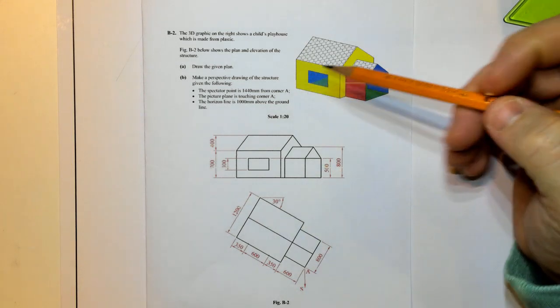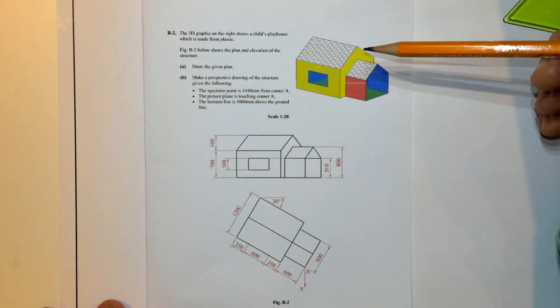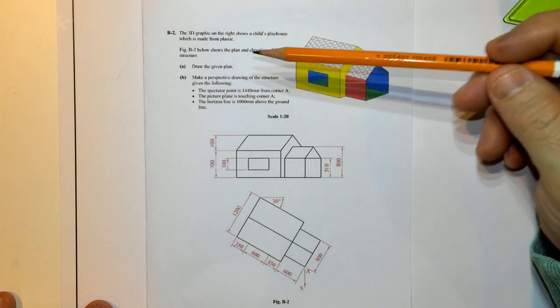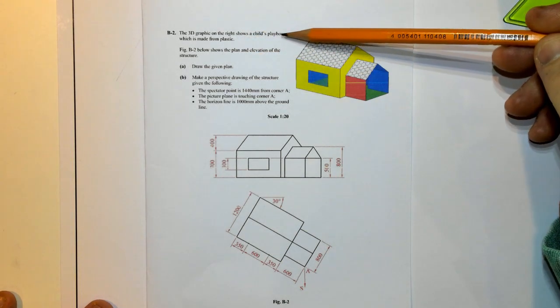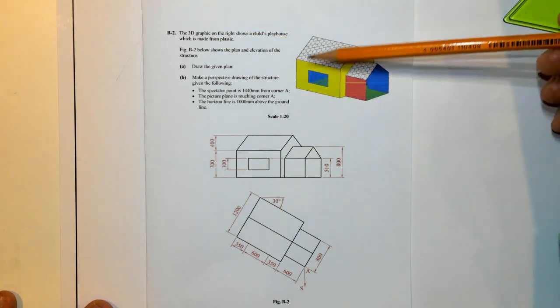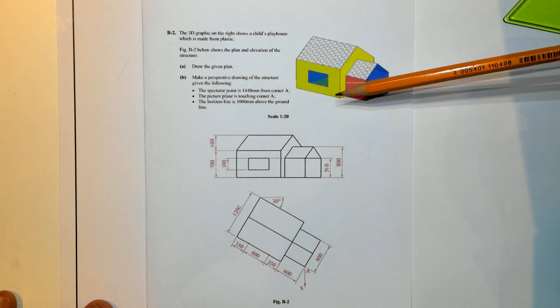I'm just going to have a look here at doing out this perspective question. Okay, so it is an old ordinary level exam question. It just says the 3D graphic on the right shows a child's playhouse which is made from plastic. So we can see our 3D graphic here showing the child's playhouse.